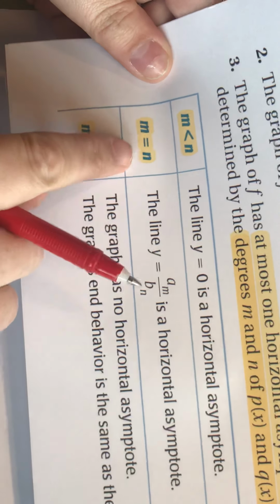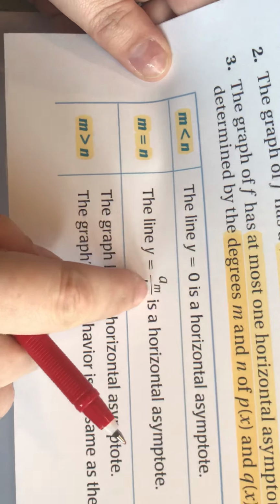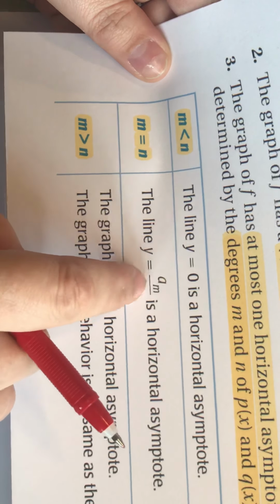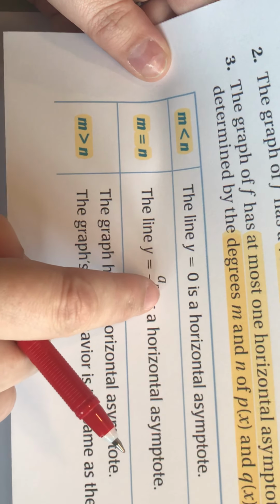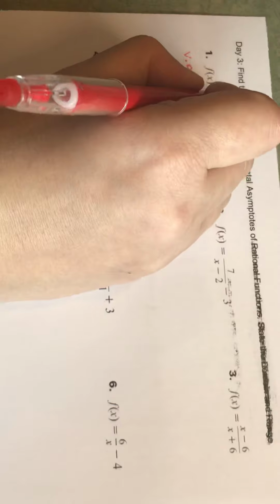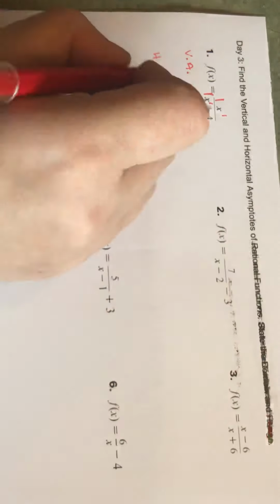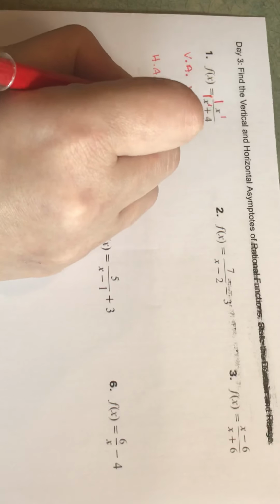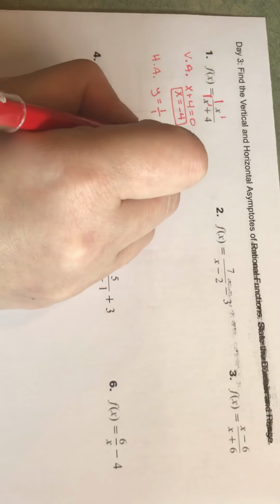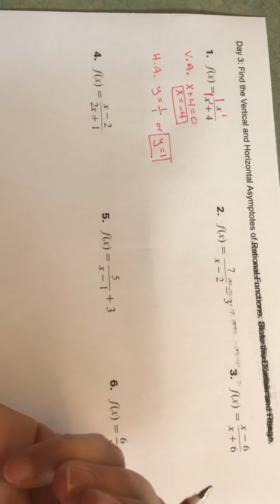They're equal to each other, so the line where we divide the leading coefficients of the two expressions is going to be our horizontal asymptote. Here our leading coefficient is 1, and here our leading coefficient is 1. So y equals 1 divided by 1, or y equals 1, is our horizontal asymptote.